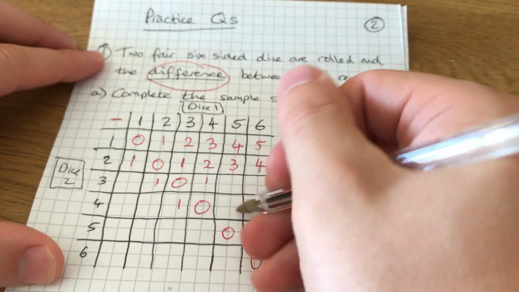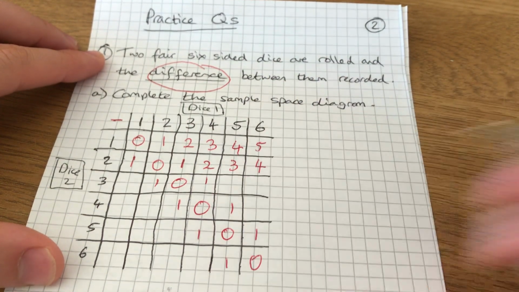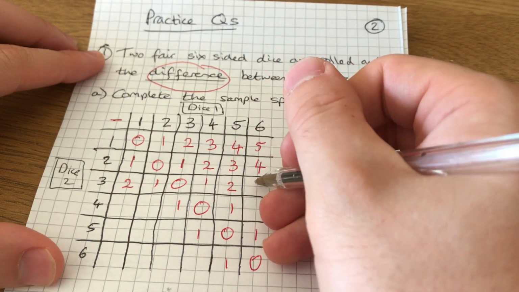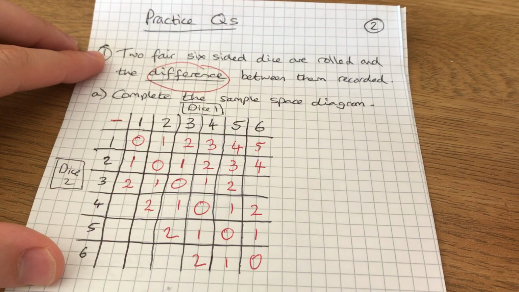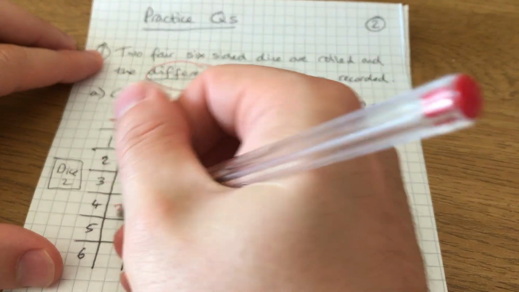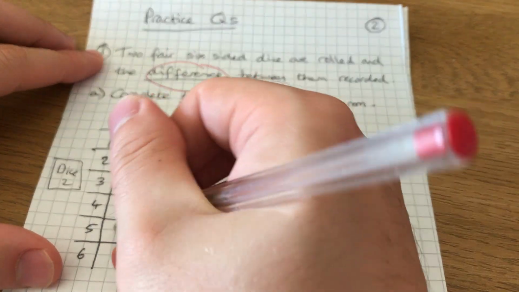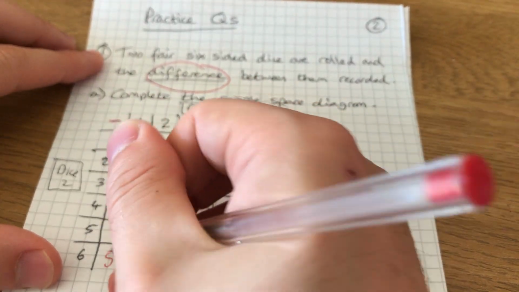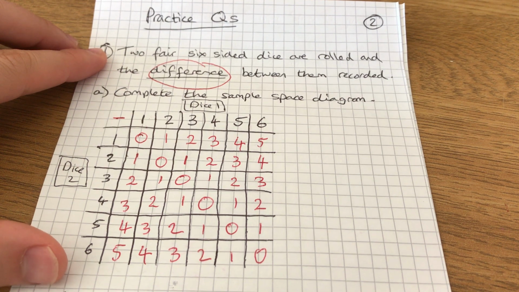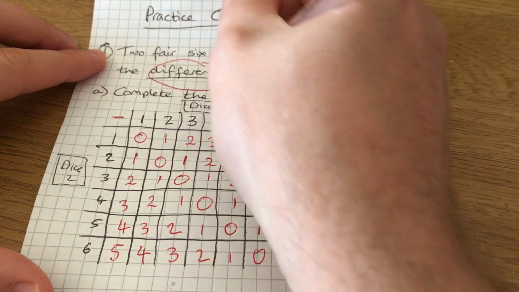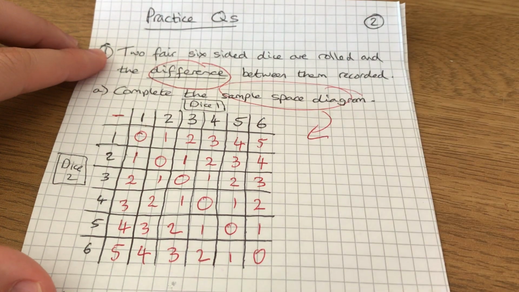Either side of that 0, they're only 1 apart. Further still, 2 apart. And further still, 3 apart. And then 4. And finally 5. Okay, so that is our sample space diagram. I won't write it again, it says it there. Okay, that's the sample space diagram.